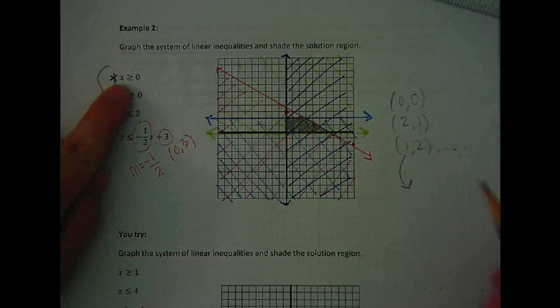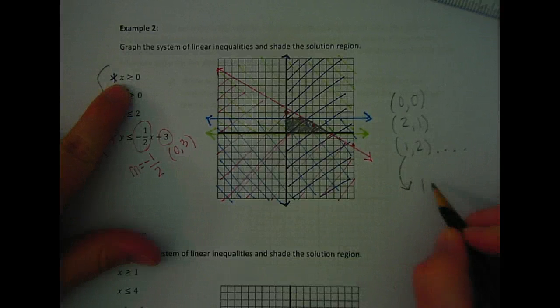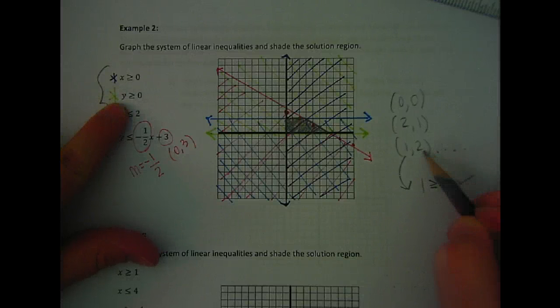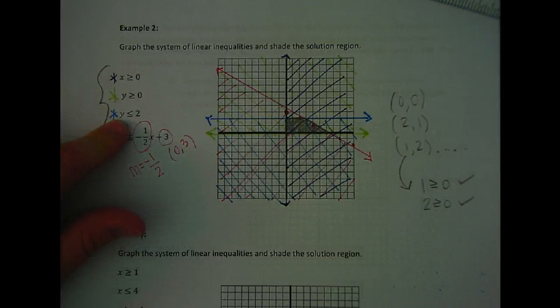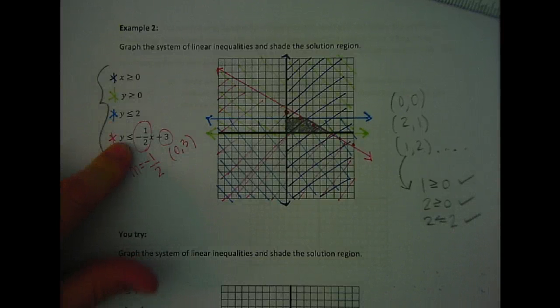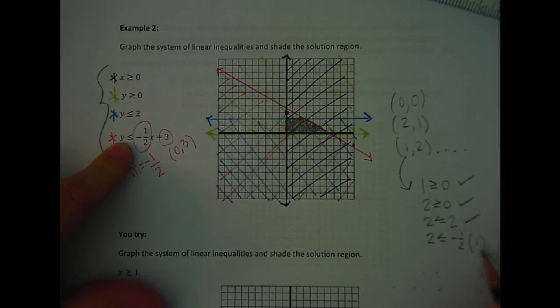If x is 1, is it greater than or equal to 0? Yes, it is. If y is 2, is it greater than or equal to 0? Yes, it is. Is y, 2, less than or equal to 2? It's equal to, so that works. And then is 2 less than or equal to negative 1/2 times 1 plus 3?